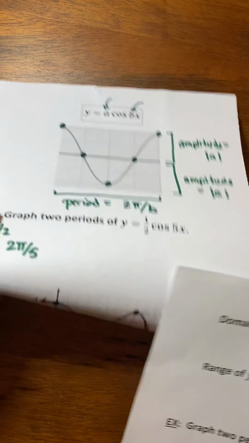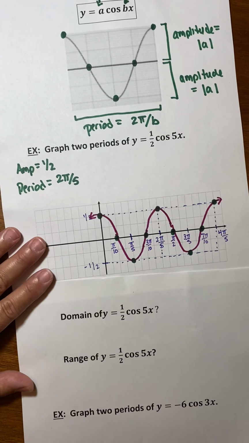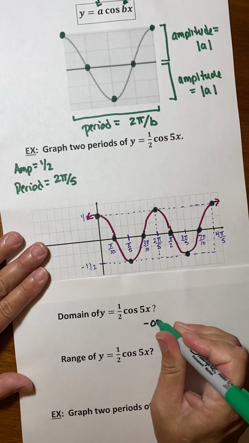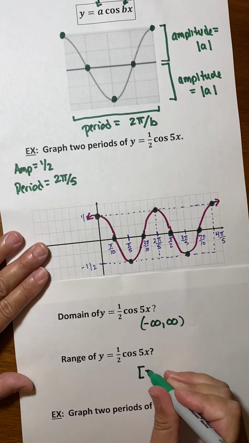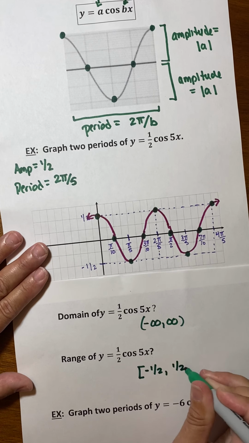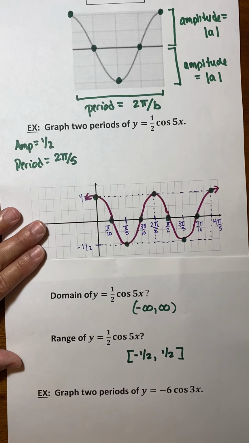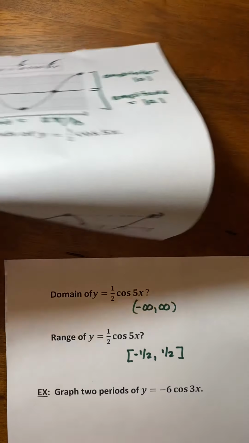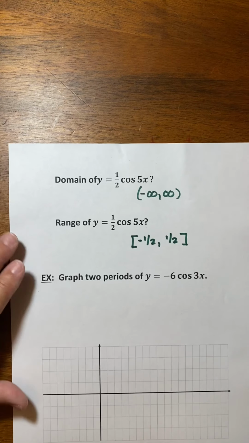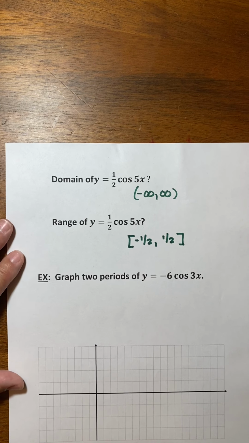All right, so domain of cosine, just like the sine, is all real numbers unless otherwise stated. The range, well, it bottoms out at -1/2 and maxes out at 1/2. So the range, like for the cosine, like the sine, depends on the amplitude. Now again, we have to be careful. So let's look at the next example.